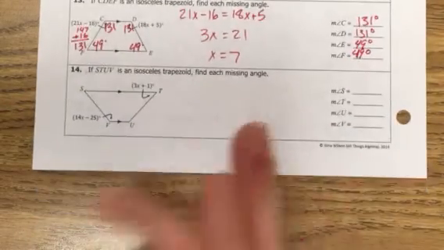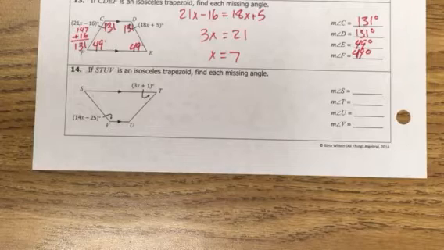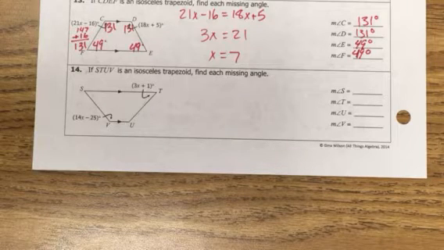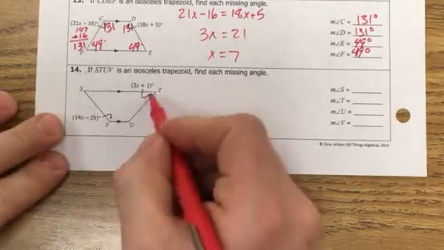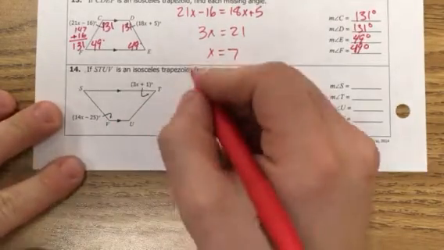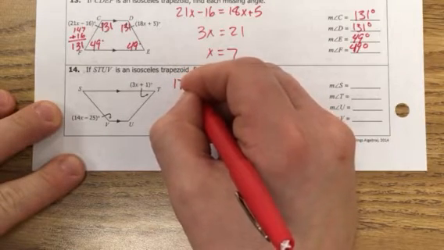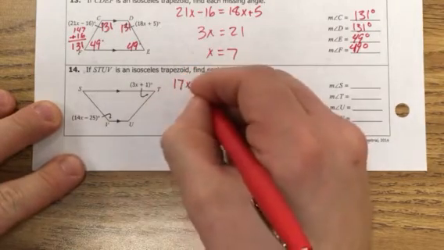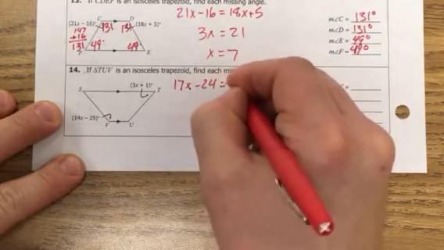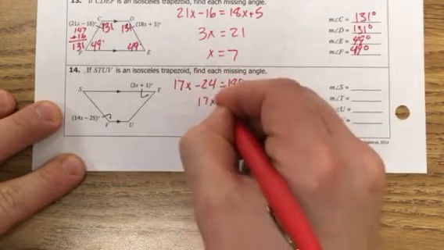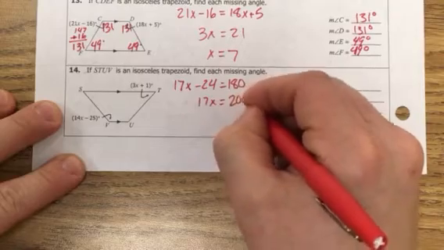Last one, looking at number 14. If STUV is an isosceles trapezoid, find the missing angle. So again, got opposite angles. Opposite angles are supplementary. So we'll say that 17x minus 24 equals 180, or 17x equals 204.